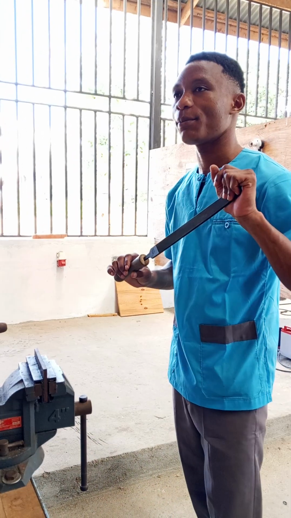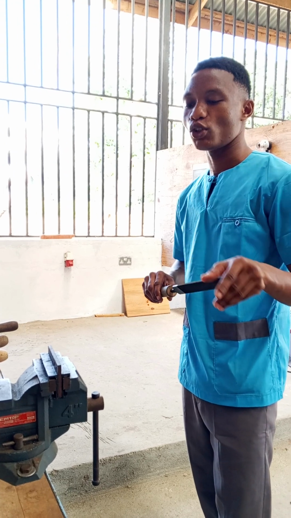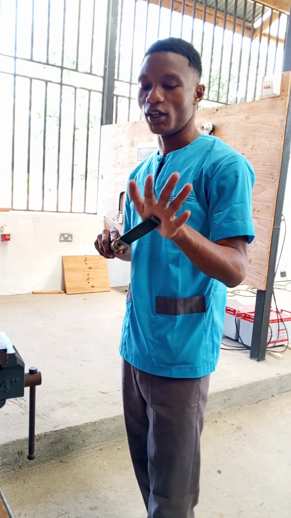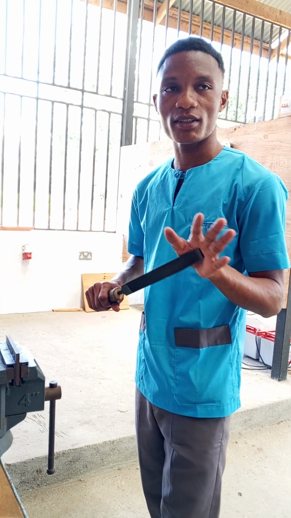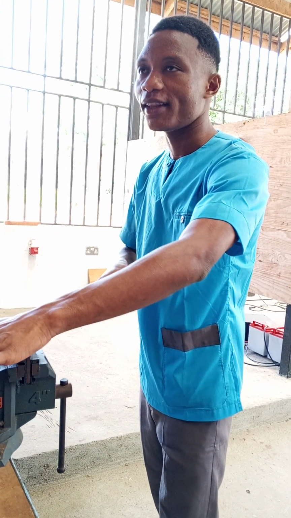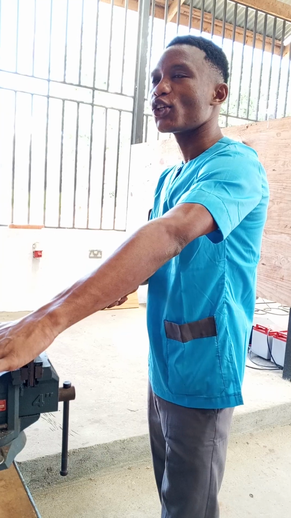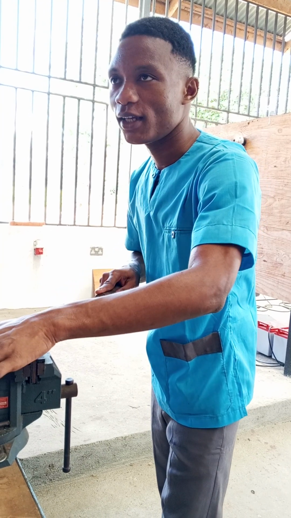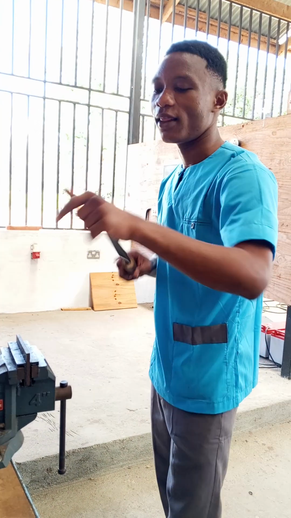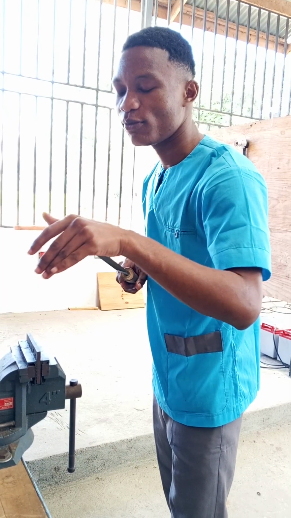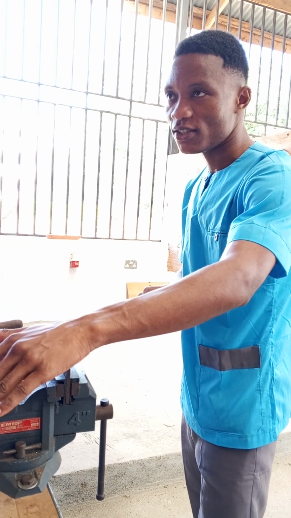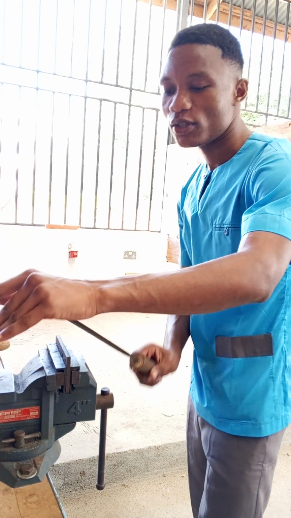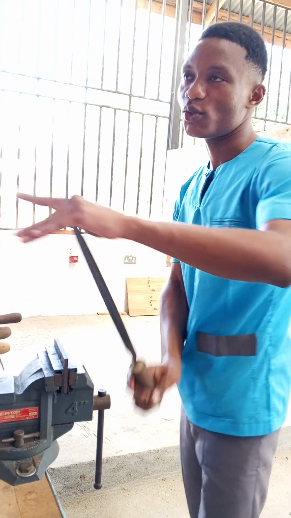When filing, first of all, you should ensure that you hold the file appropriately. Make sure that when you are filing, you file only forward, not forward and backward, and you file in a straight way, not on a slant.